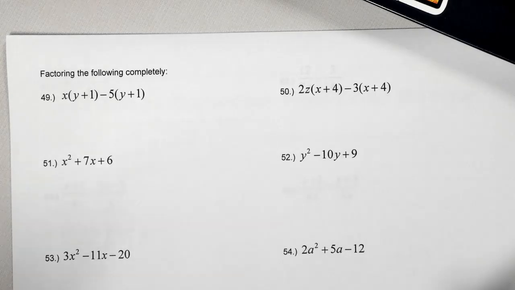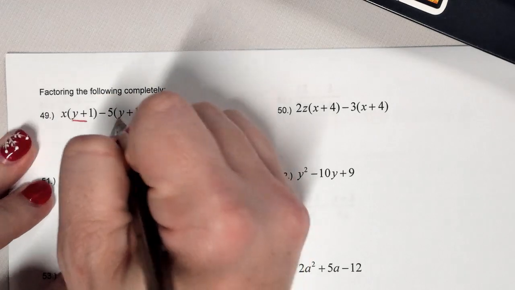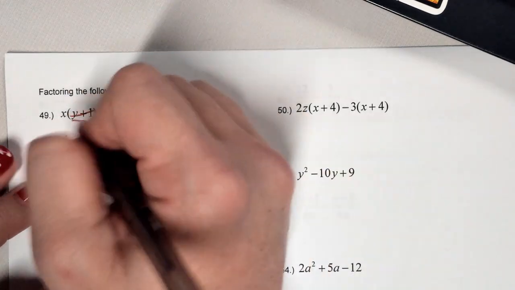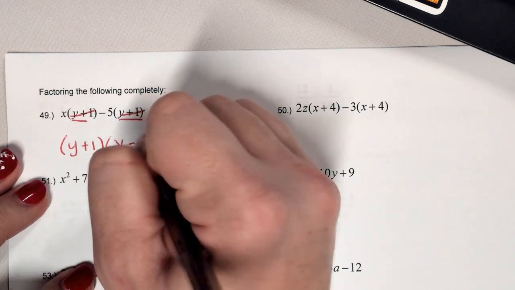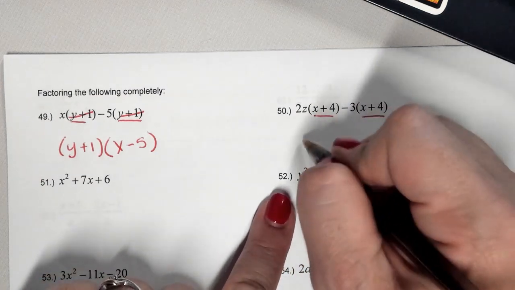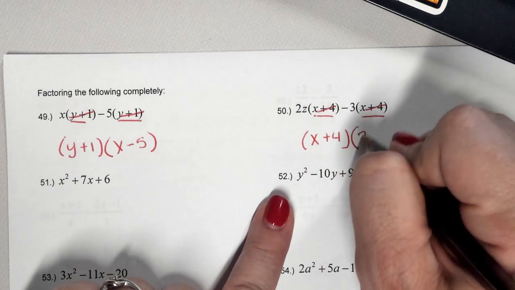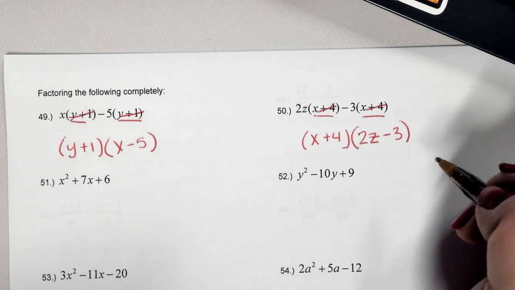Okay, factoring. Now, number 49 and 50 are mostly factored for us. This is grouping where it's halfway done. Remember, when the parentheses match, we take it out as a GCF. And when we take it out, what's left over is your other factor, so x minus 5. So again, if the parentheses match, we take it out as a GCF, we cancel it, and what's left is your other factor. Okay.